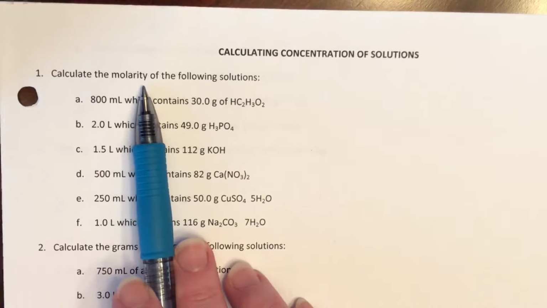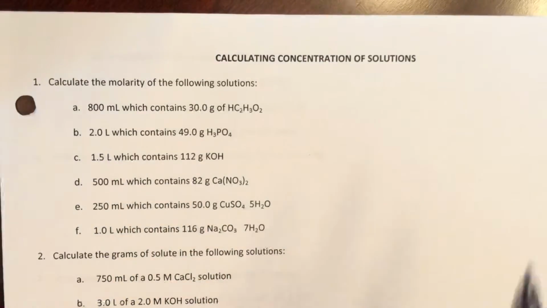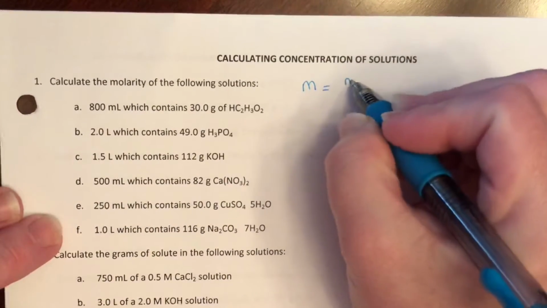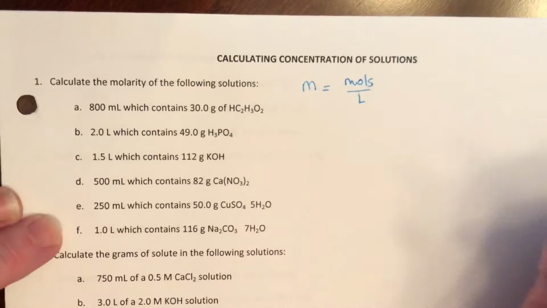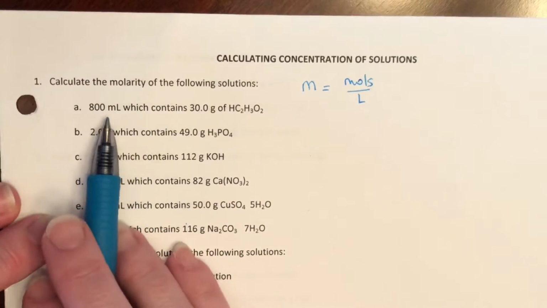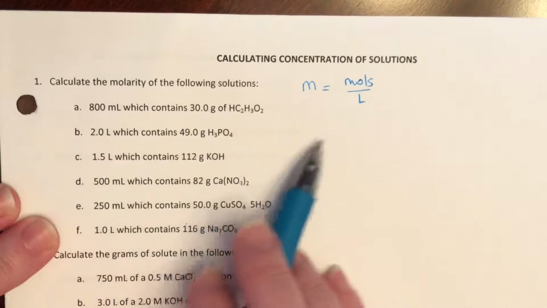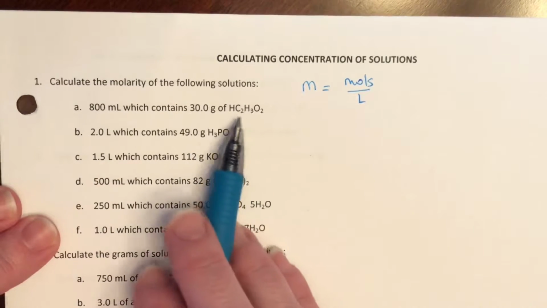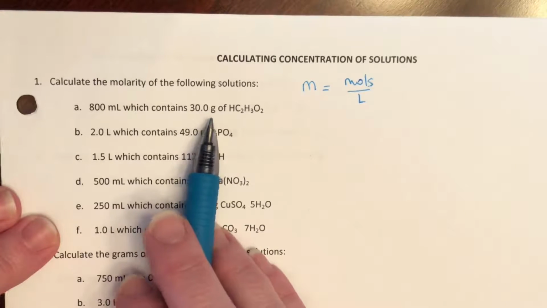So of course this first one is molarity, and you may want to make sure you write your formula. So molarity equals moles over liters. So in this first problem, you have milliliters. So this is going to be your bottom, but it needs to be changed to liters. And then you have grams of this compound. You will need to change grams into moles.